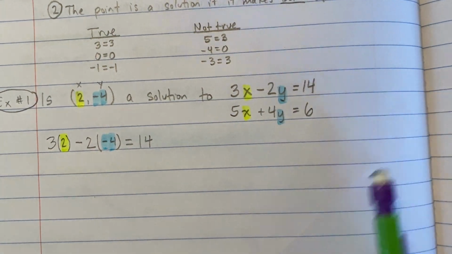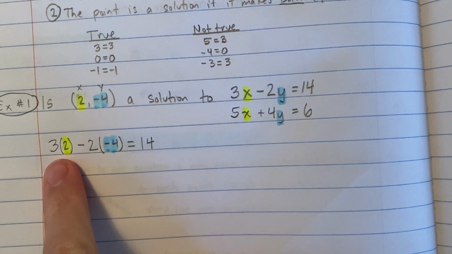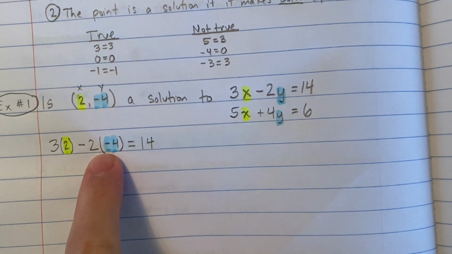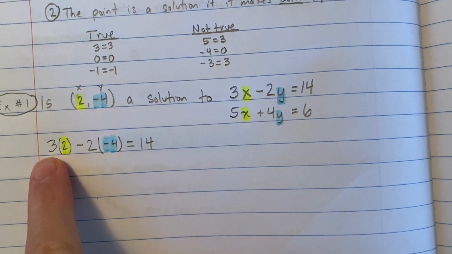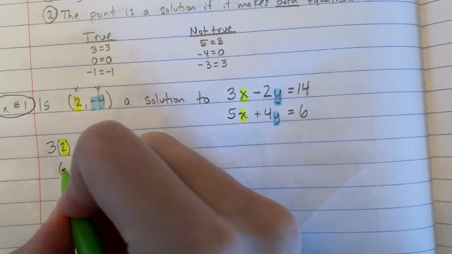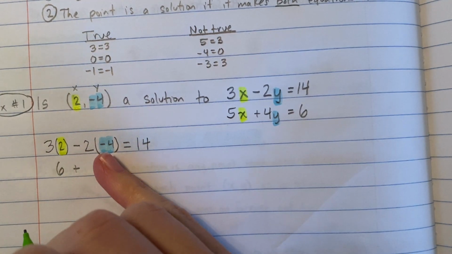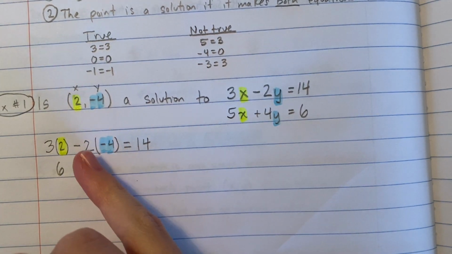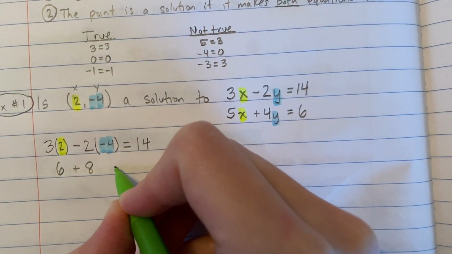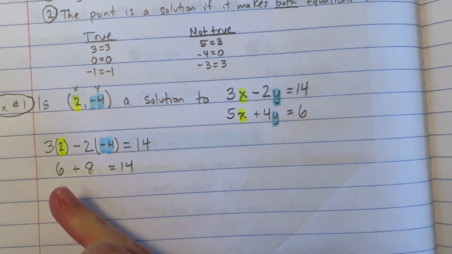Okay, now I'm going to do the math, right? This is just order of operations. This is multiplication, this is subtraction, this is multiplication. We do multiplication first. 3 times 2 is 6. Negative times negative is positive, right? This is -2 times -4. So negative times negative is positive. 2 times 4 is 8. Equals 14. Now what's 6 plus 8?